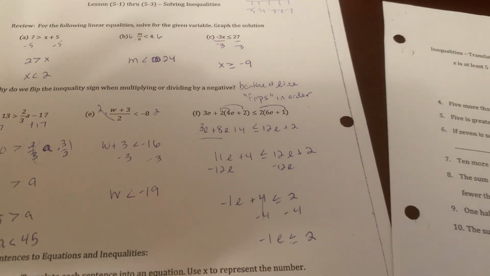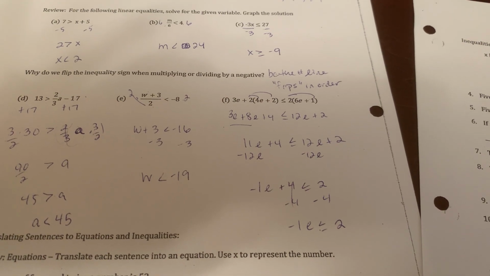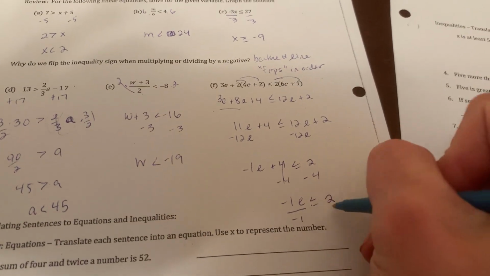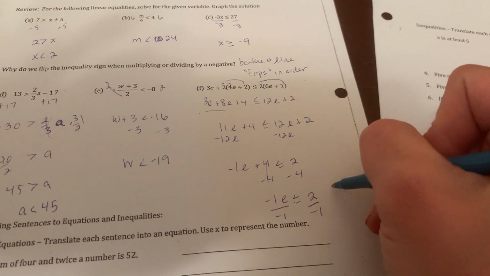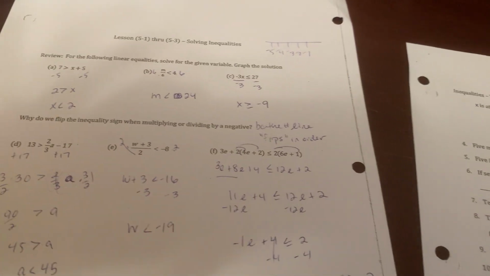If I'm going too fast, you're more than welcome to pause and rewatch. But this is just a repeat of chapter 2. That's why I'm kind of going fast. But go at the pace you need to. When I divide by a negative, we just said the sign flips to stay true, and this is our equation.